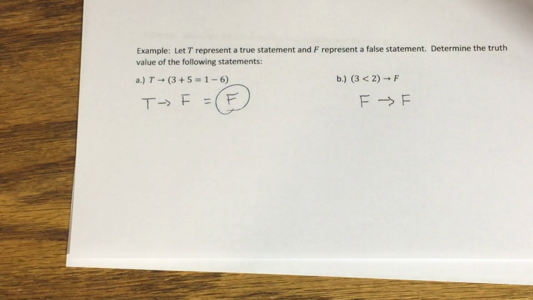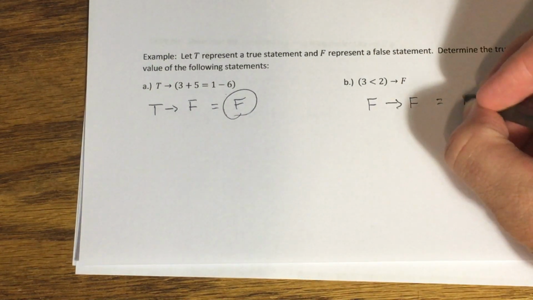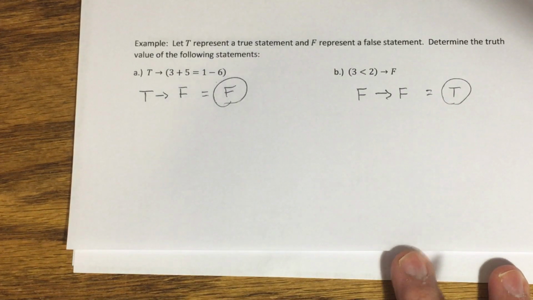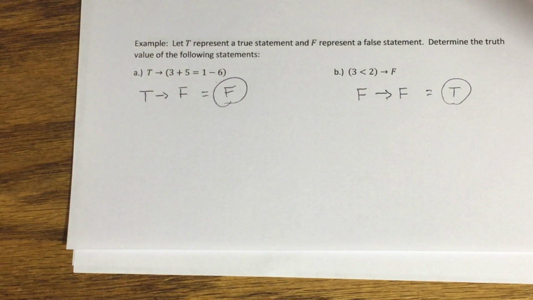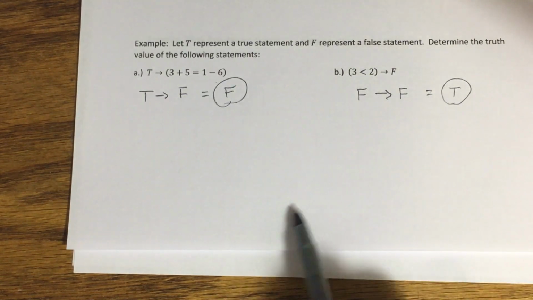And here's the case that I think is the most counterintuitive. This is true. Okay? False implies false is a true compound statement. That seems really bizarre because everything appears to be false here. How can this come out to be true?